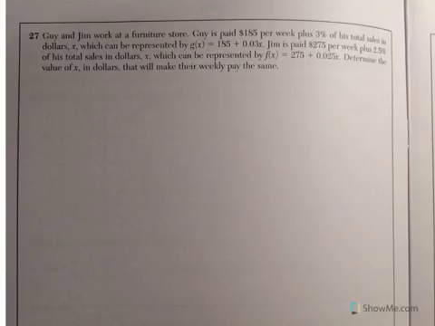Number 27. Guy and Jim work at a furniture store. Guy is paid $185 per week plus 3% of his total sales in dollars x, which can be represented by g of x, which is the formula 185 plus 0.03x. Jim is paid $275 per week plus 2.5% of his total sales in dollars x, which can be represented by f of x, which is equal to 275 plus 0.025x. Determine the value of x in dollars that will make their weekly pay the same.